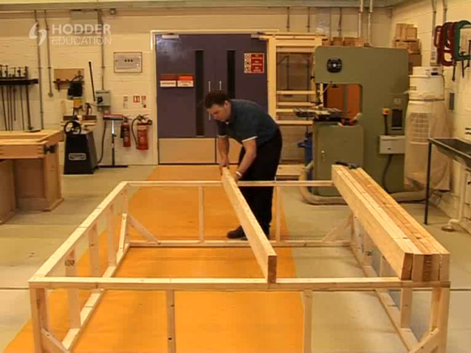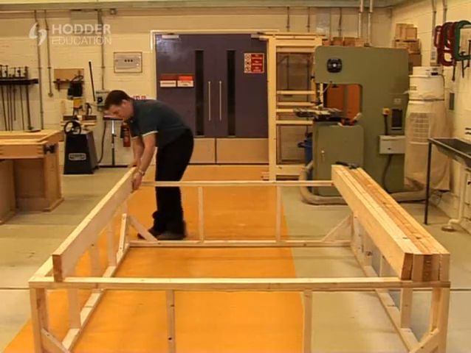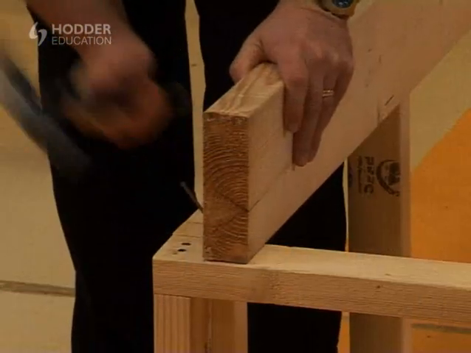Cut the floor joists to length and position them over the marking out on the wall plates. Secure the timber joists at both ends of the floor to the wall plates with galvanized roundhead nails.